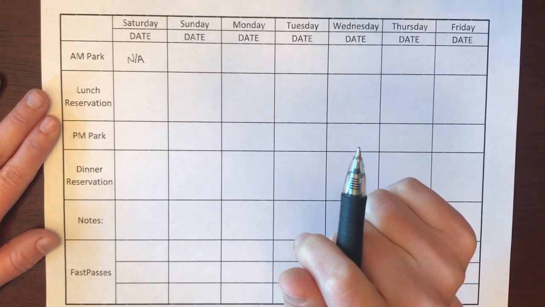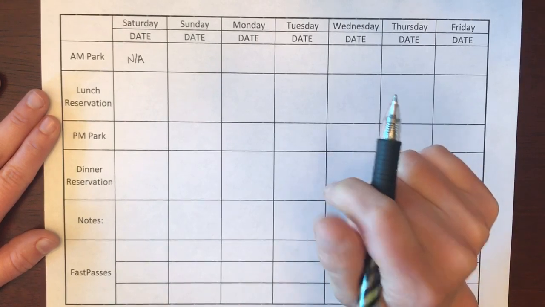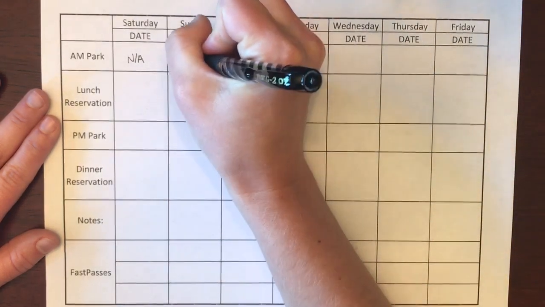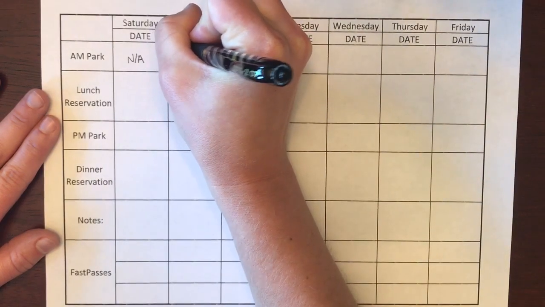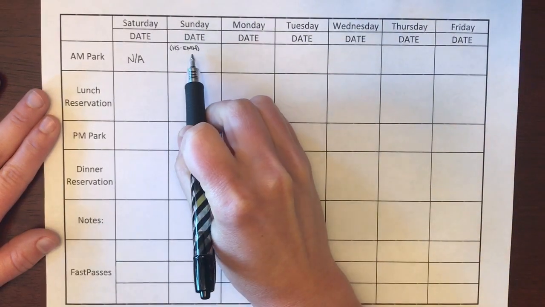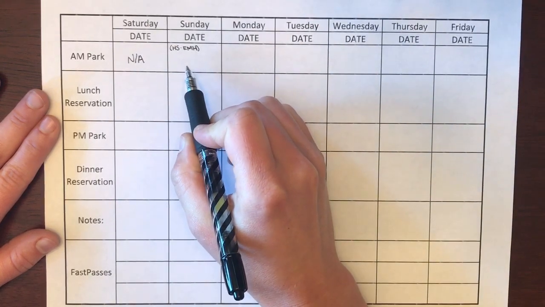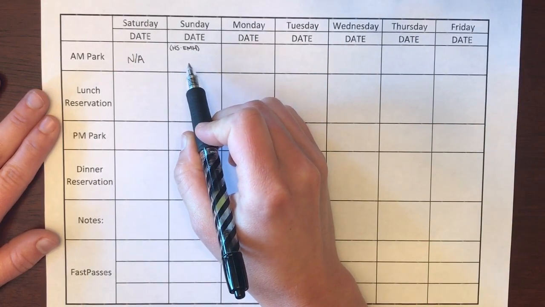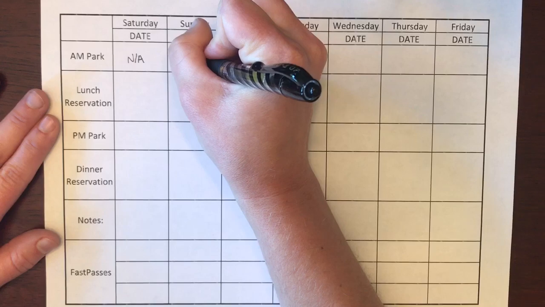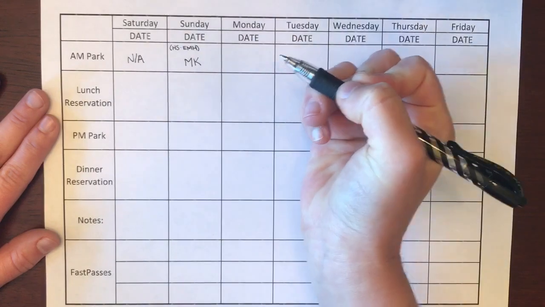But I had mentioned before, we normally visit morning Extra Magic Hour parks, with the exception of on this day, here, I'll write EMH for Extra Magic Hours. Now this is our first full day in the park, and we want our first morning park a lot of times to be the Magic Kingdom. So in this case, we were going to skip the Hollywood Studios morning Extra Magic Hours so that we could go to the Magic Kingdom for the first day. But usually we will visit those.